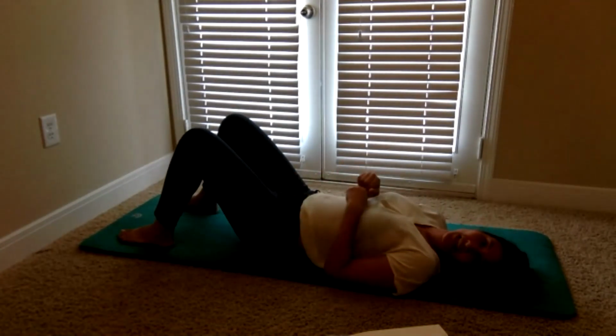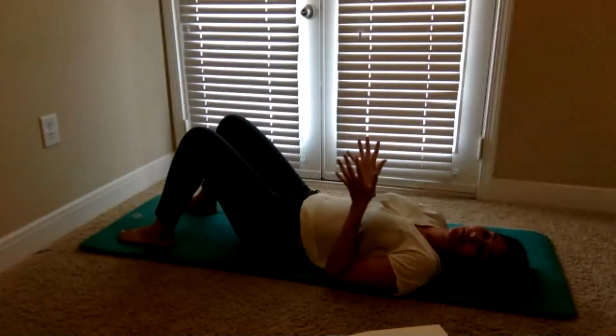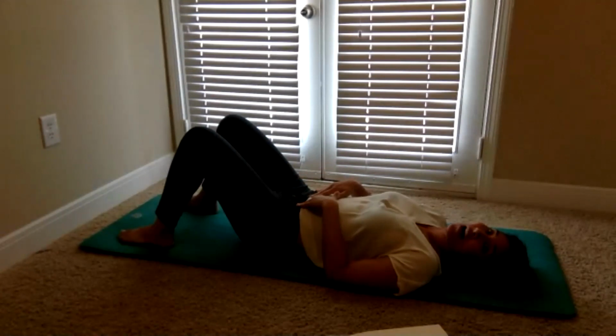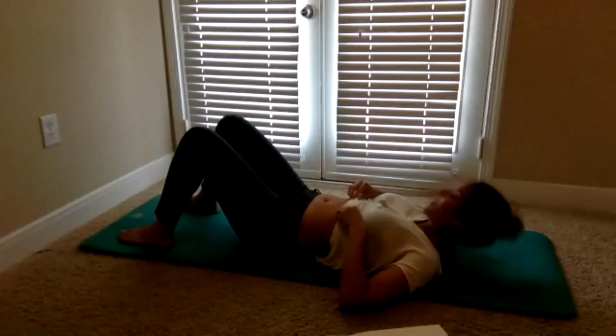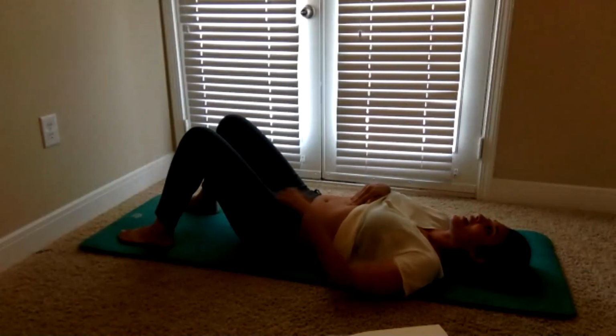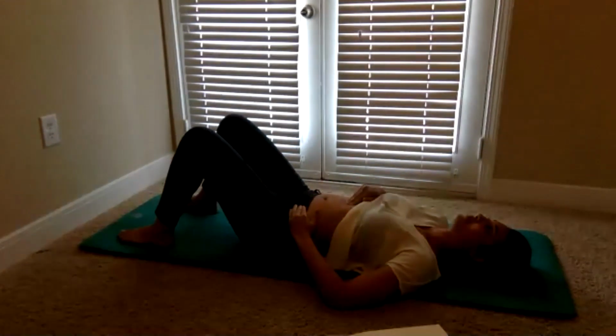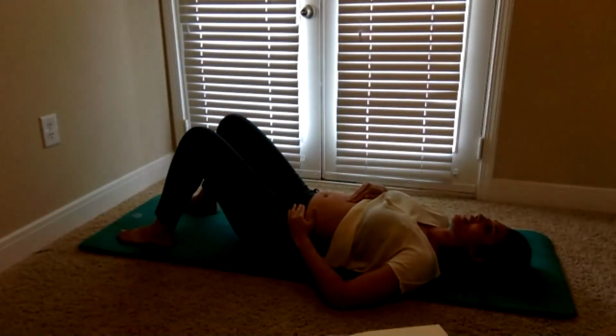Now the other thing you can do, and you can do this along with me if you'd like, is recheck your diastasis while you're engaging this muscle. I'm going to expose my abdomen, and then activate my TA. I'm going to take a deep inhale, exhale, navel to spine.